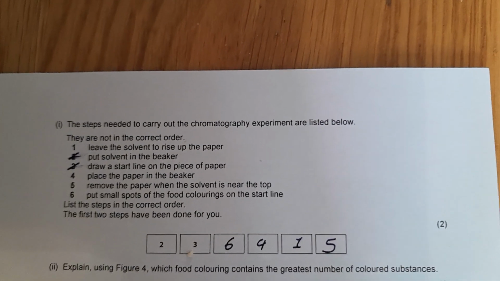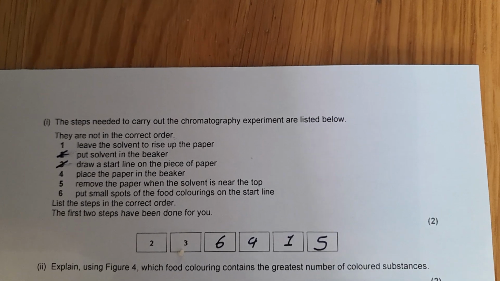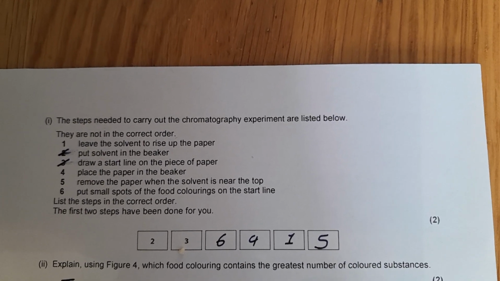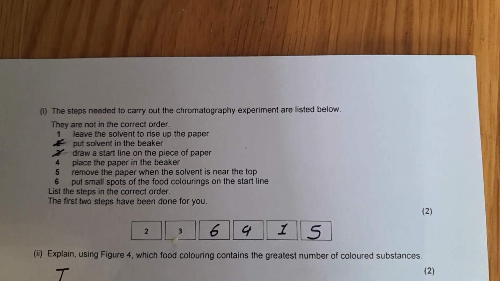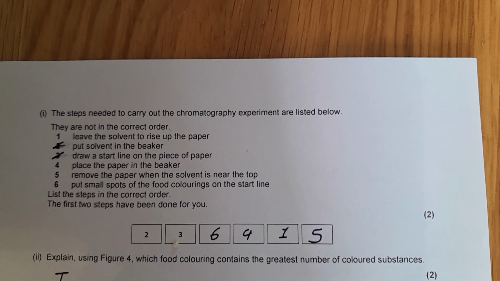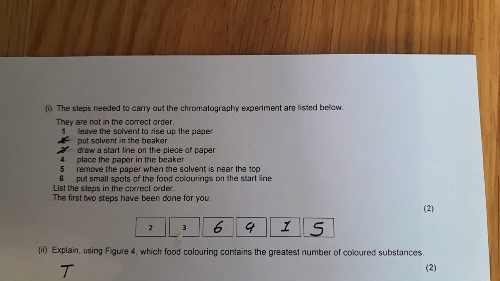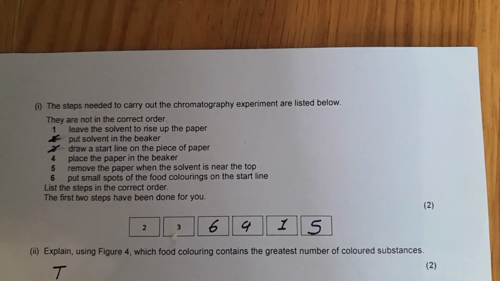I then look at it. Number 1, leave the solvent to rise up the paper. Might not be there at the start. Put the paper in the beaker. I was all ready to write that down until I saw that I hadn't yet done number 6. Put small spots of food colouring on the start line.